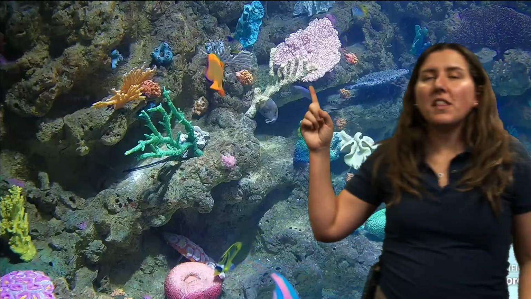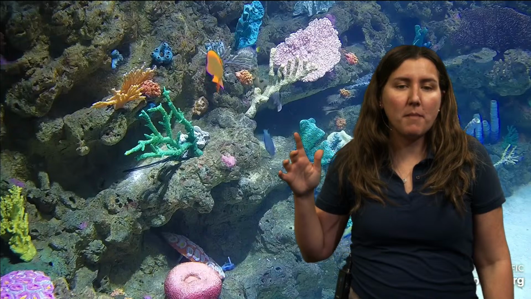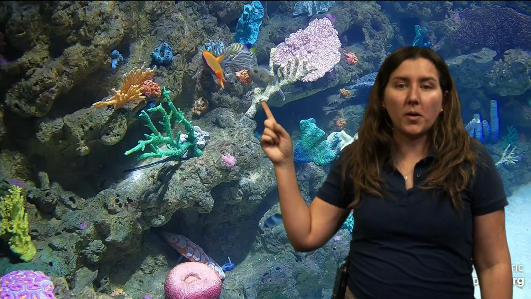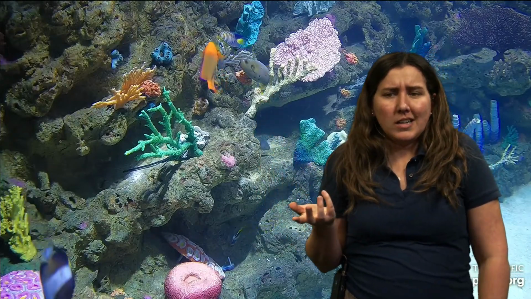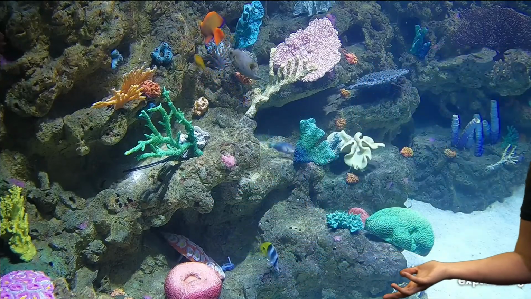Now, the coral that we have here in this exhibit is artificial. People have made this coral. But if the coral in here is not real, then what on earth is the parrotfish eating? Well, think about what it is actually eating. The coral polyps, and the coral polyps also have the zooxanthellae, the algae inside of it.